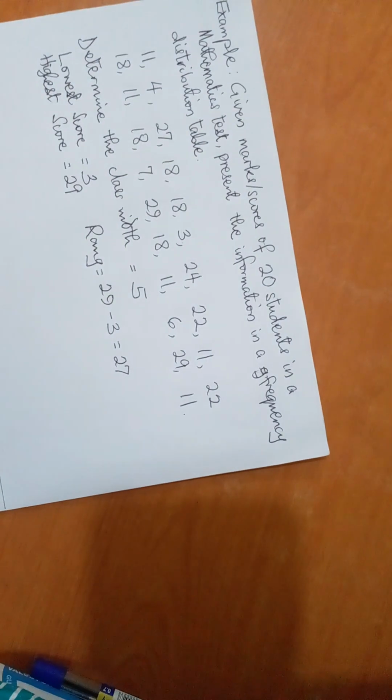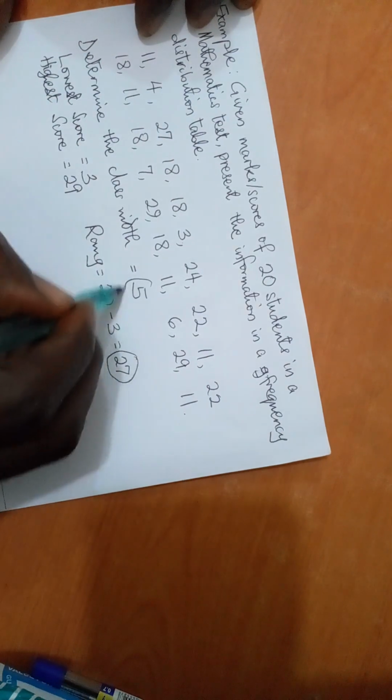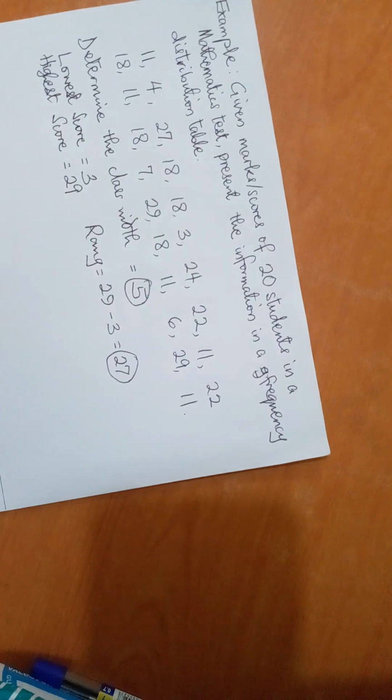All right, so since we know the range, and we also know the class width, these are two very important things that we need to determine here. This will lead us to the number of rows we must create here. It's a very important part of this particular class. And how do we determine that?